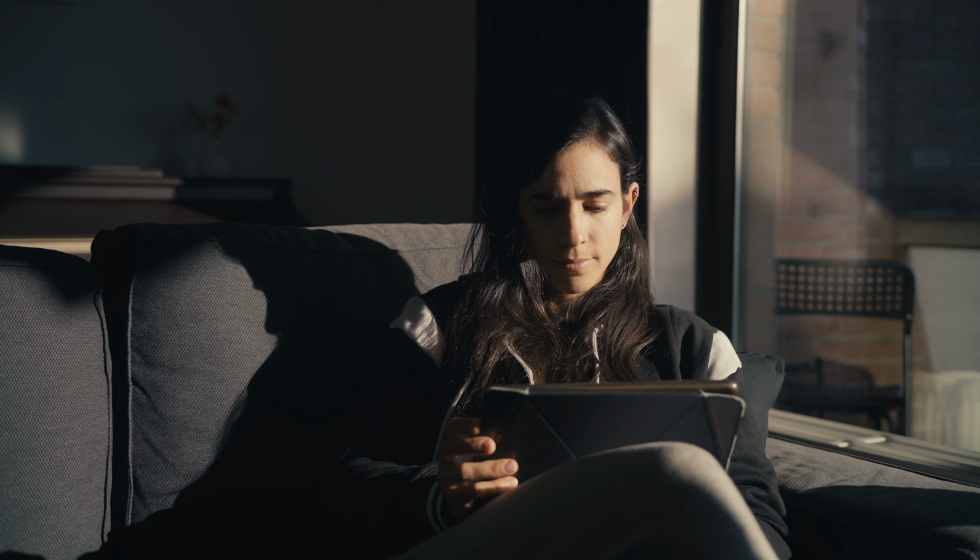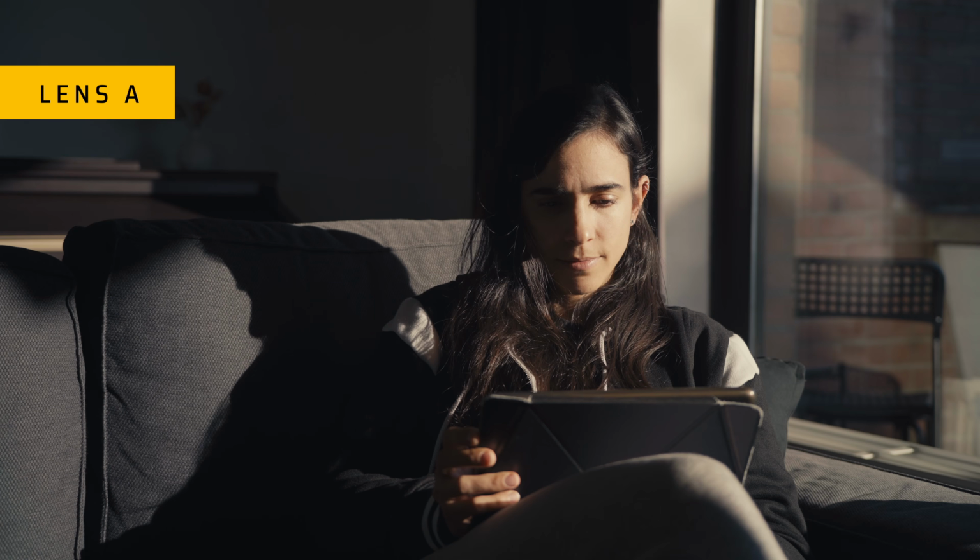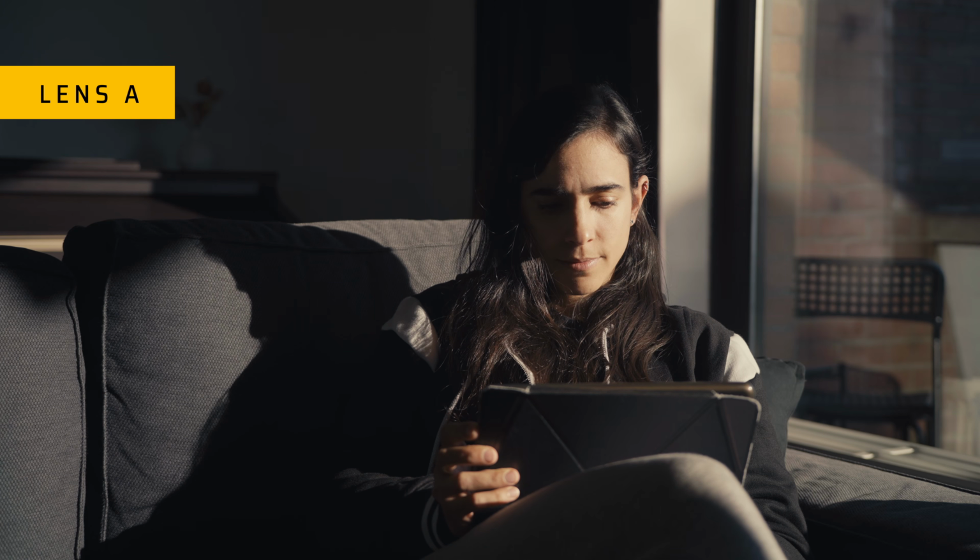So let's start with a high contrast shot of Joanna sitting on the couch, and I'm only going to show you the spherical shot and a cropped anamorphic shot because I want you to guess which is which, and then at the end of the video I'll tell you, okay? Okay, this is lens A, take a good look, and this is lens B.